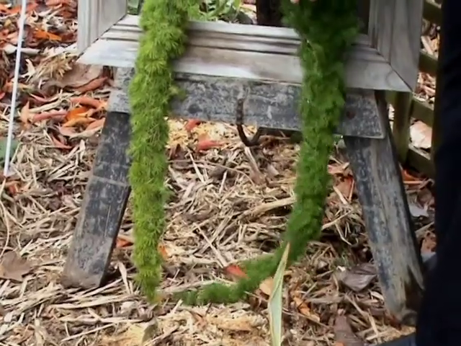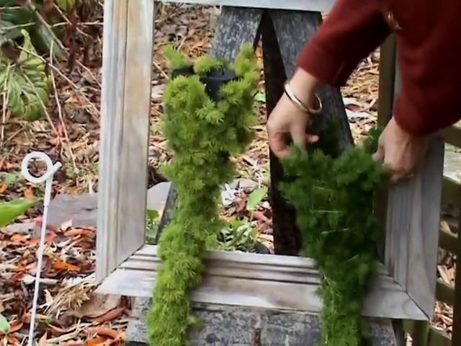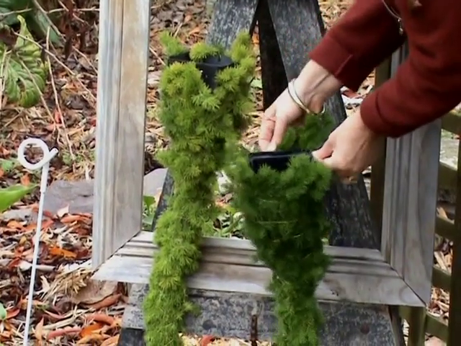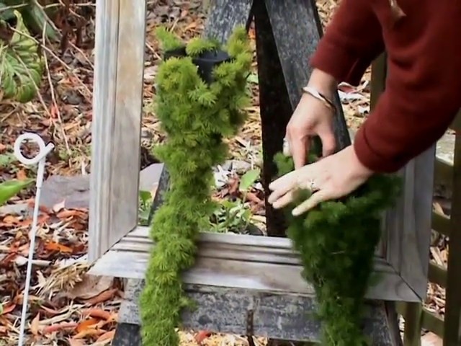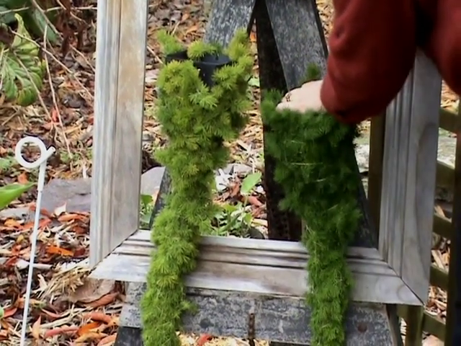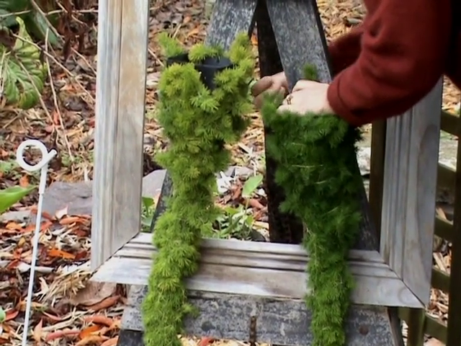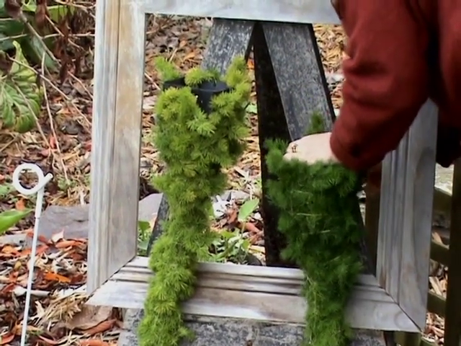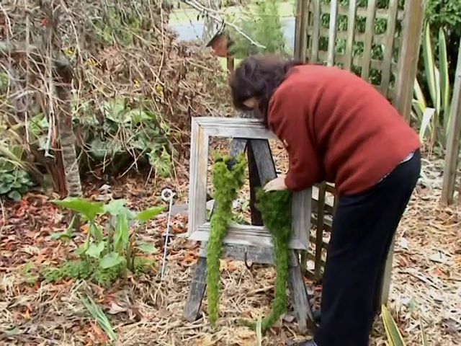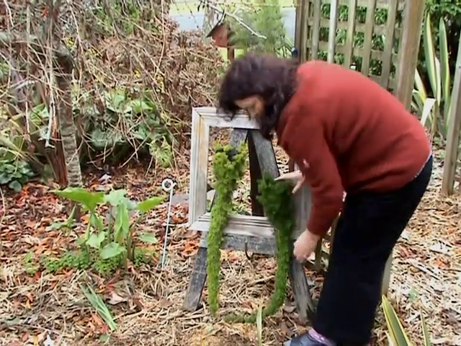Start at the bottom. Once again around that rim. And around the nail at the back. The bottom nail. And going up towards that one there.